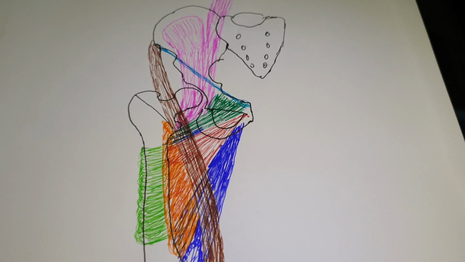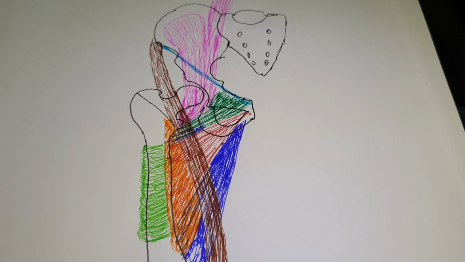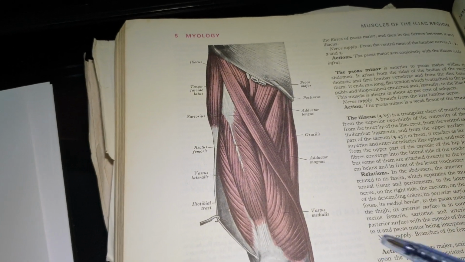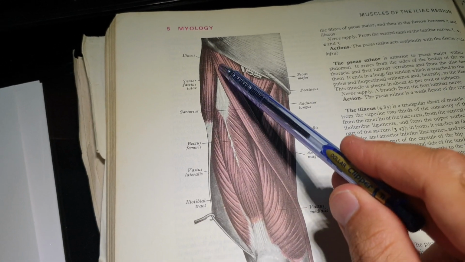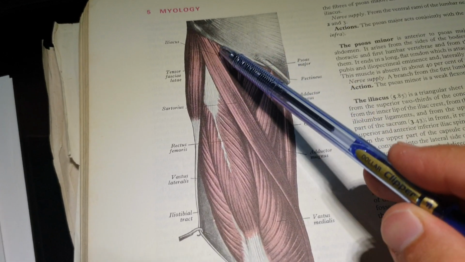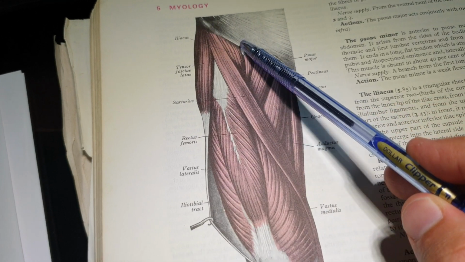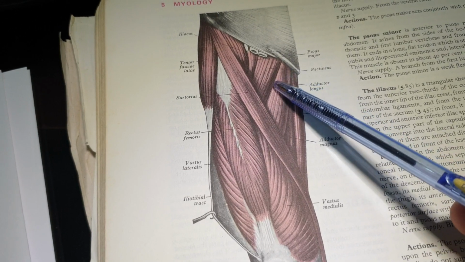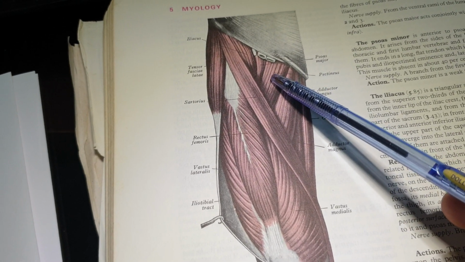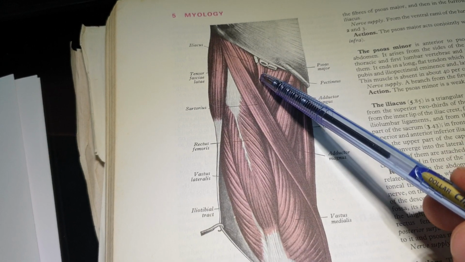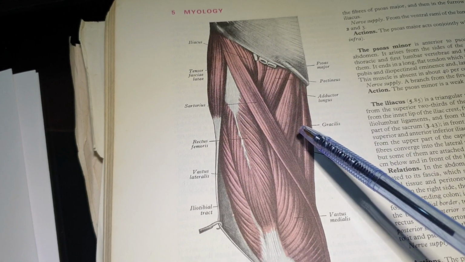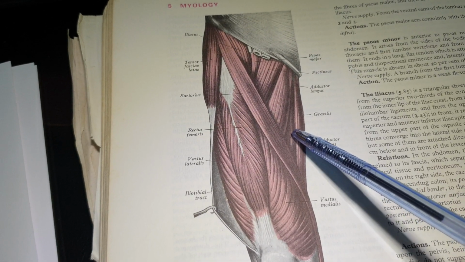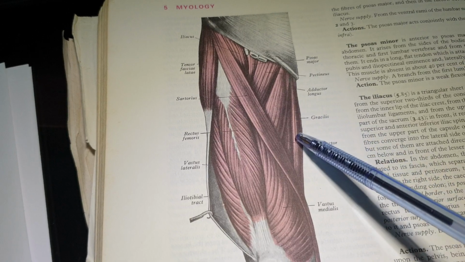So the roof is formed by the skin, the superficial fascia, and the deep fascia, which is also called the fascia lata. Now if we look in this diagram, this is the sartorius. The inguinal ligament is over here. This muscle is the adductor longus muscle. This is the pectineus. This is the psoas major, and this is the iliacus muscle. This small muscle which is hidden behind the adductor longus is the adductor magnus, and this is the gracilis.